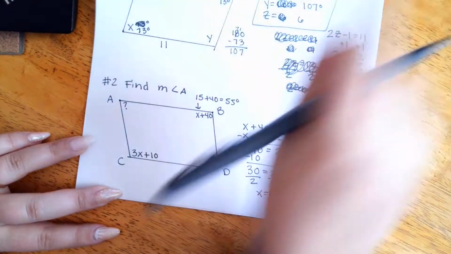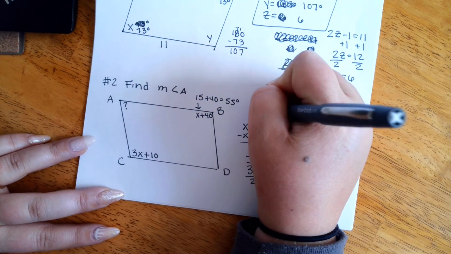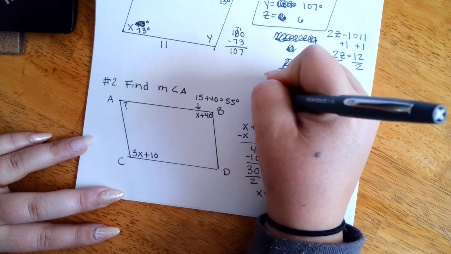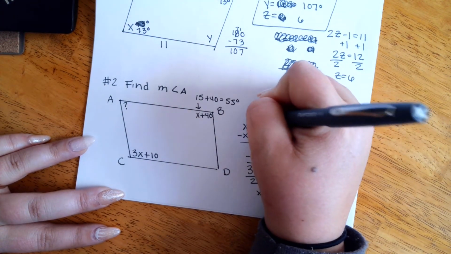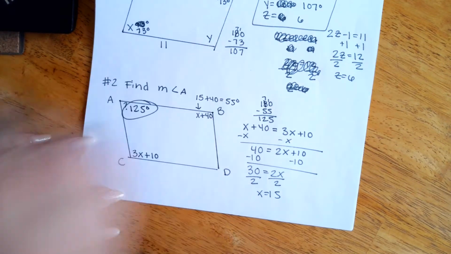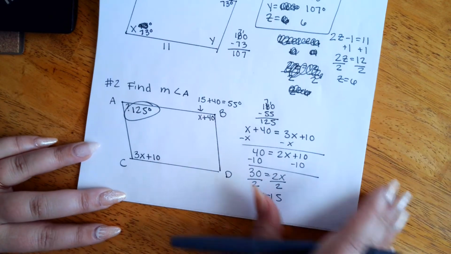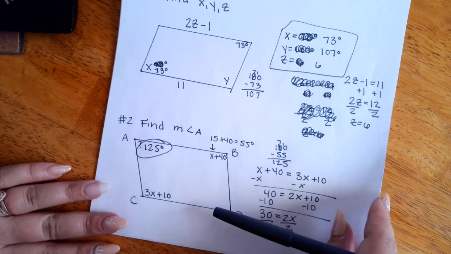That means they add to 180. So I could take 180 and subtract 55, and I would get 125 degrees for the measure of angle A. You got it.